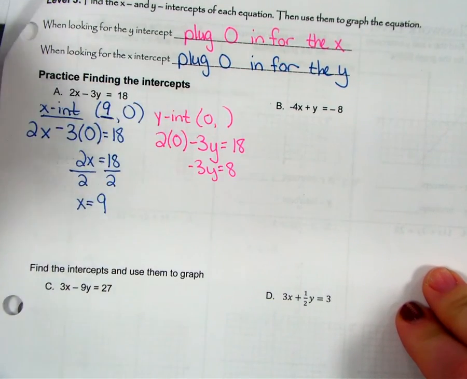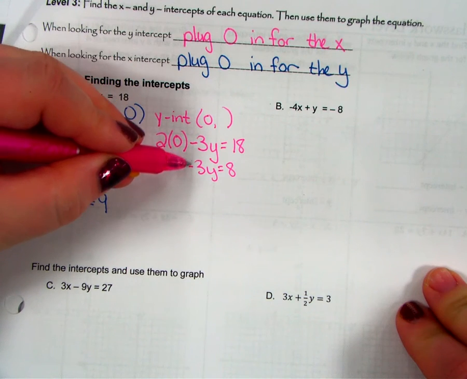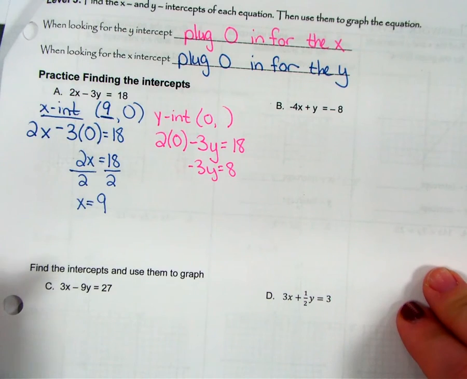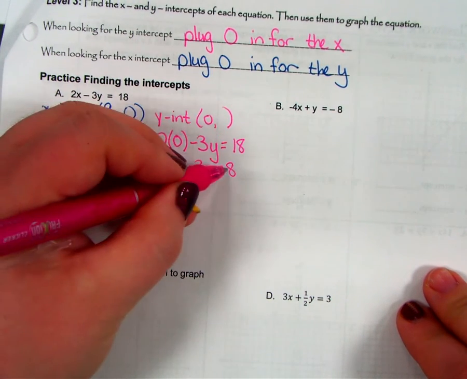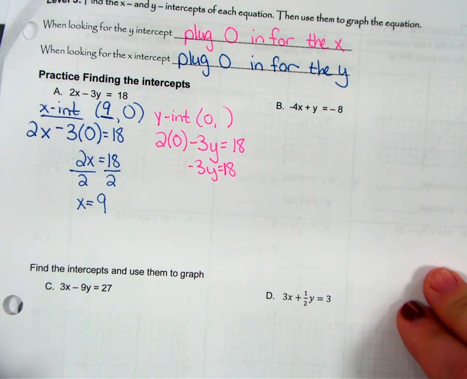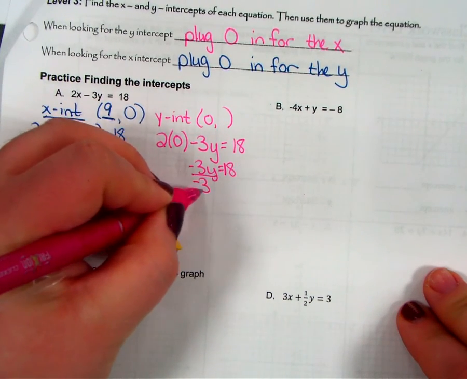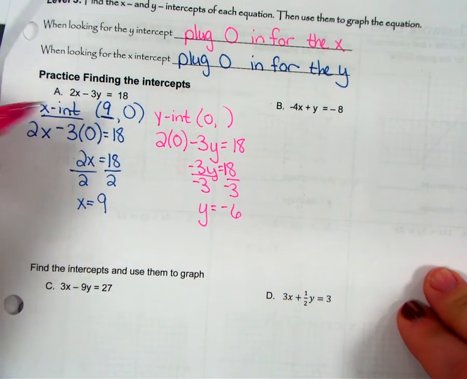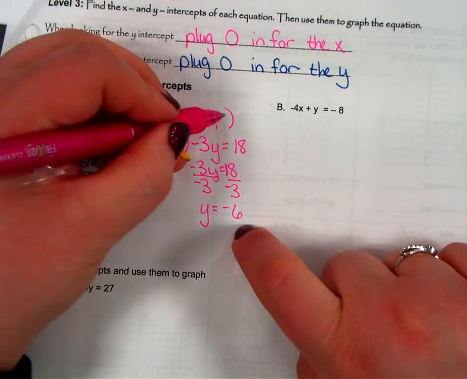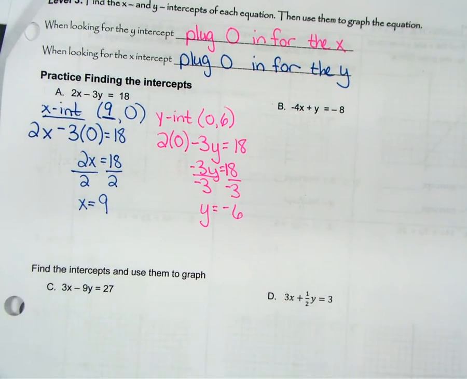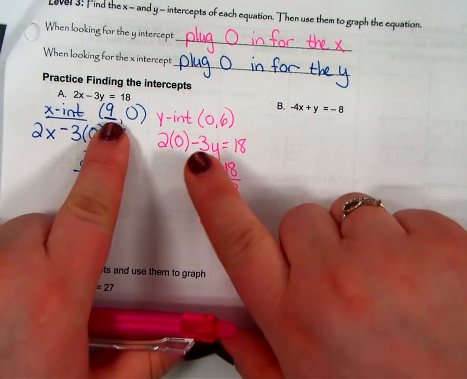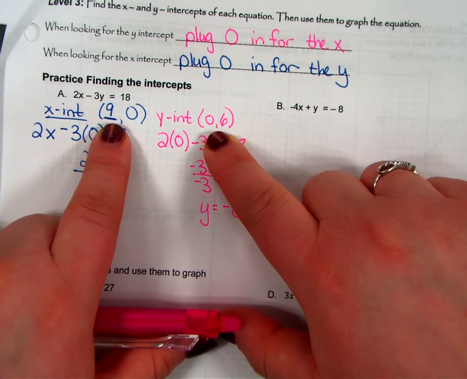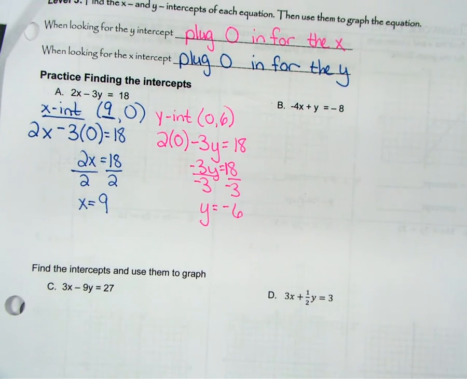So I'm left with a negative 3y. Now be very careful because this negative needs to come down with it. A lot of us forget that negative as we're going along. So I've got negative 3y equals 18. I'm going to divide by negative 3, so y equals negative 6. Negative 6 is my y coordinate. So finding the x and y intercept, we did it. It's 9, 0 for the x-intercept and 0, negative 6 for the y-intercept. And we can use that to plot them just like we did in level 2.